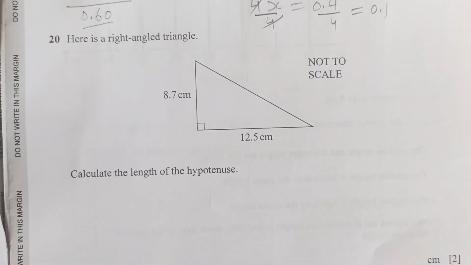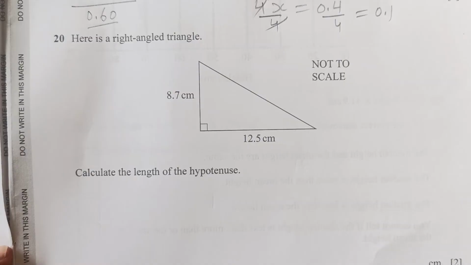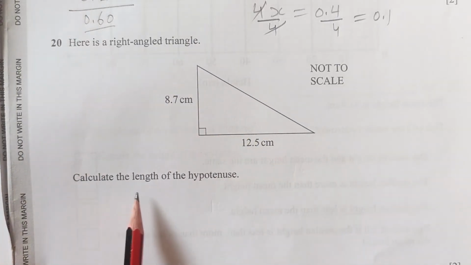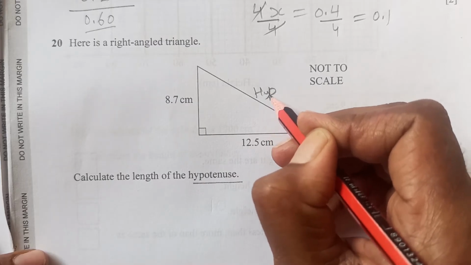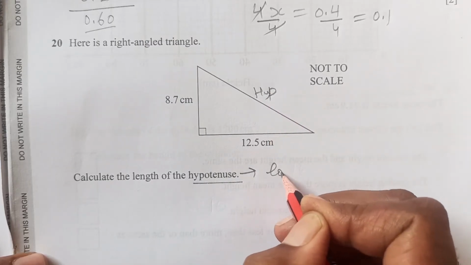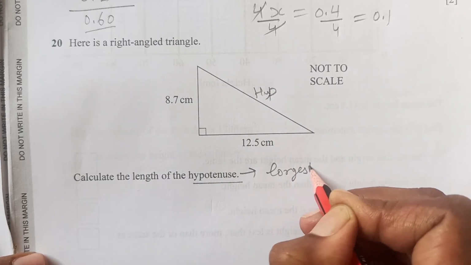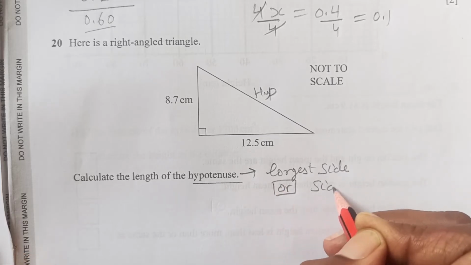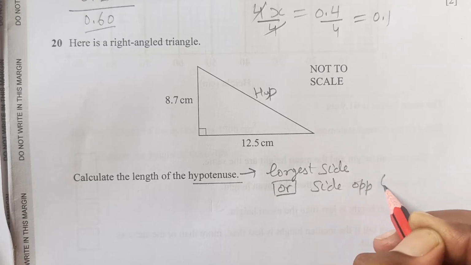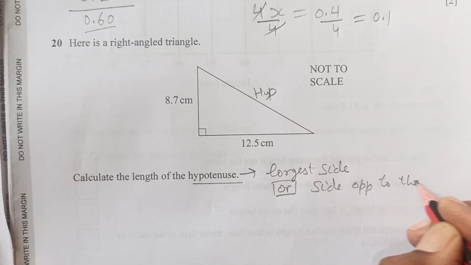Right? Now, number 20, here is a right angle triangle. Calculate the length of the hypotenuse. This is the hypotenuse. What is the hypotenuse? Hypotenuse is the longest side of the triangle, or the side opposite to the right angle.